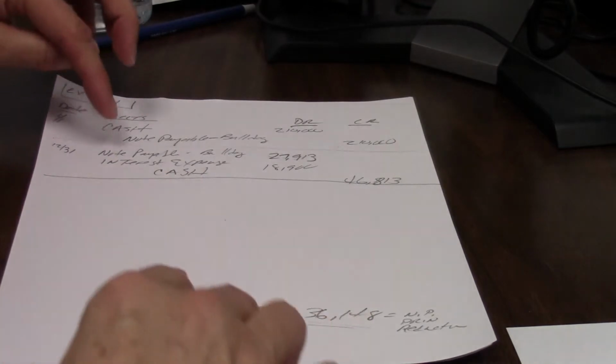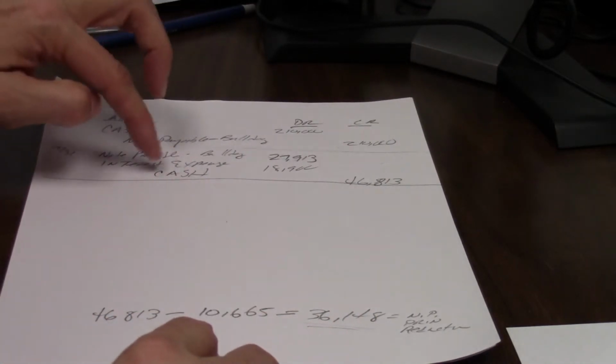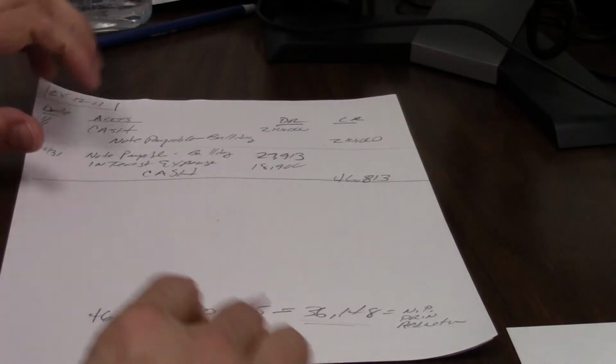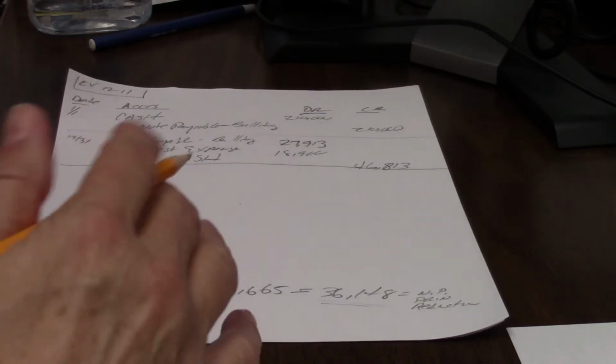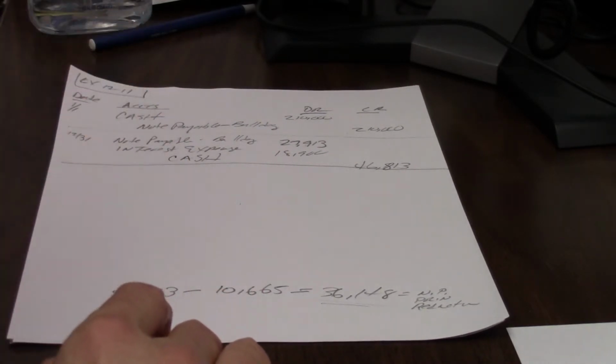All right, so the same idea, note payable, interest expense, and cash. Cash is always going to be the same every year because it's an installment note. We're paying the same amount. It's these two that are going to be different.